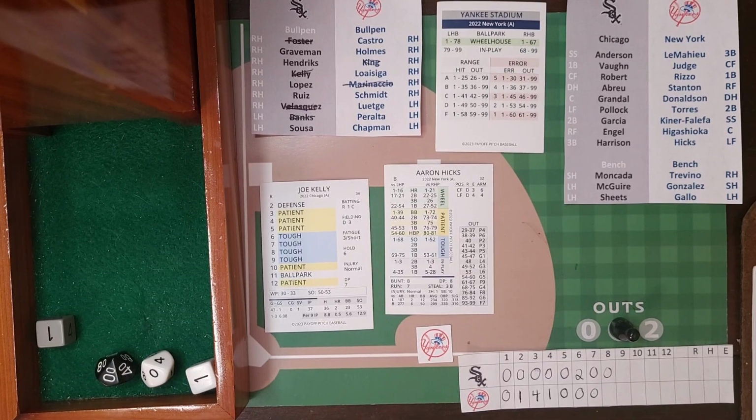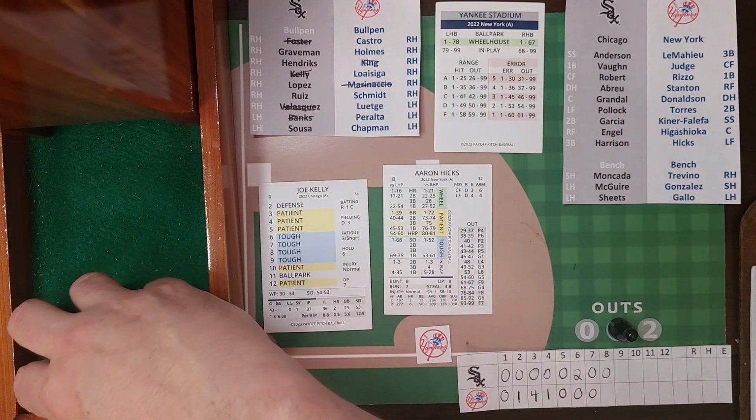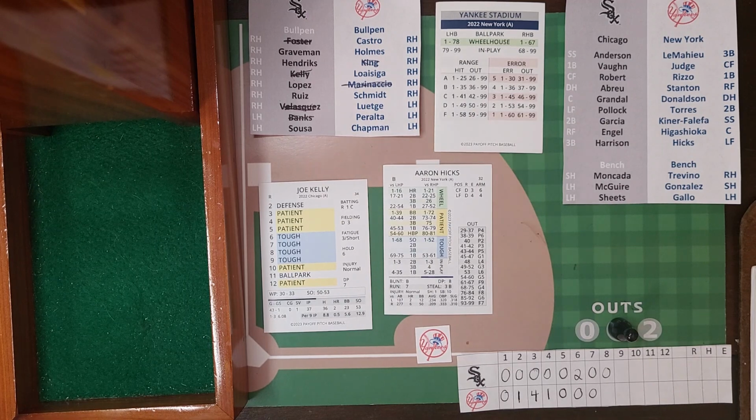2 is defense, 00. So we have a rare play on the defensive chart. So rare play defense with runners on base. So let's go to the runners on base defensive chart. And roll the 2d10s. And we get a 90. So 90.